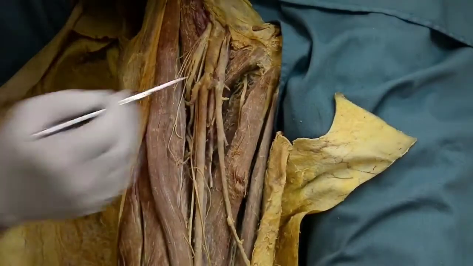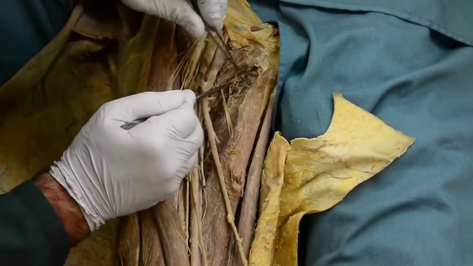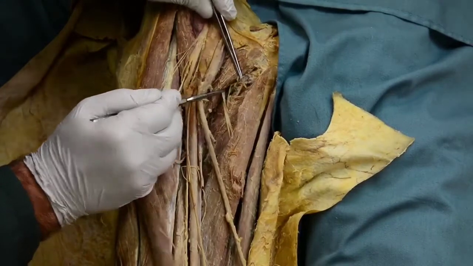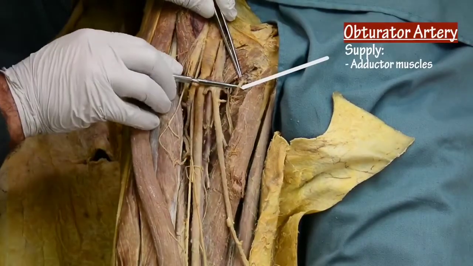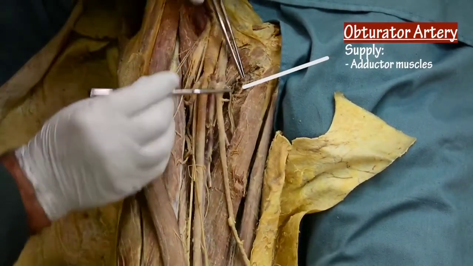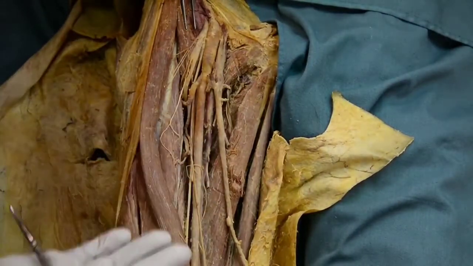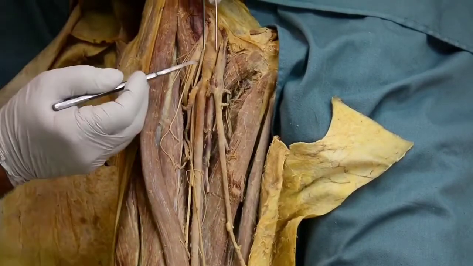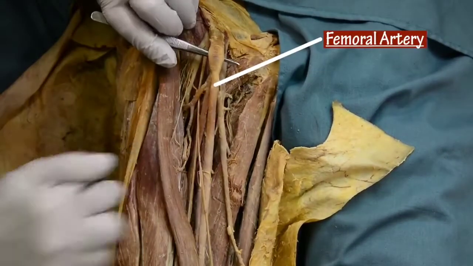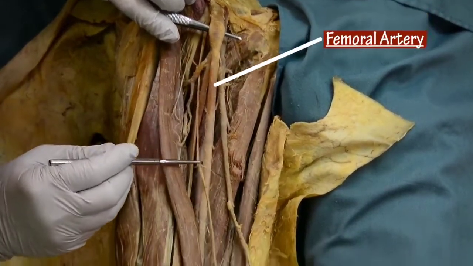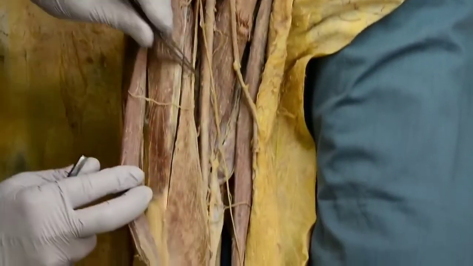When it comes to the artery on the medial side, which is a really tiny branch right here, the artery is obturator artery, and then the main artery here, which is in charge of the blood supply of both anterior and medial compartment, is femoral artery, right? So then when we trace the femoral artery, it goes all the way down, okay?